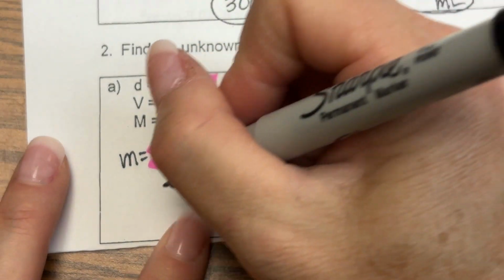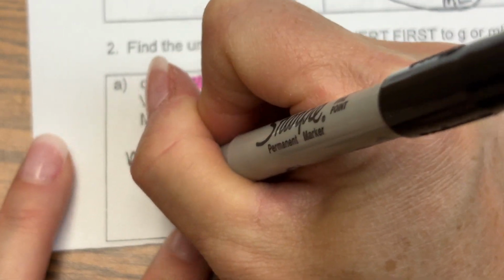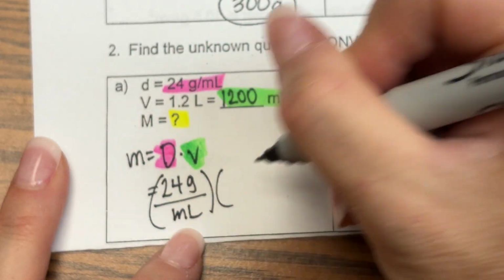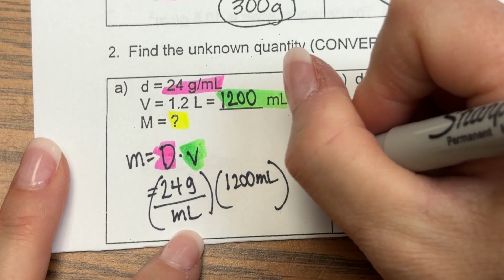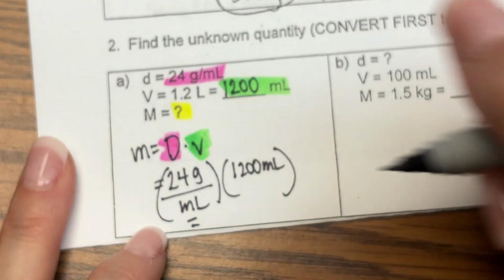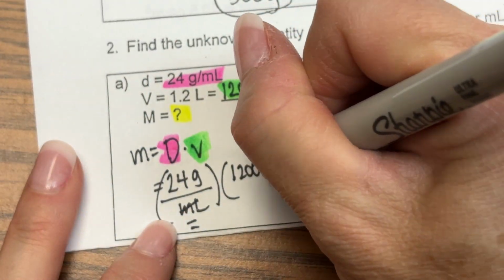So I'm going to go 24 grams per milliliter times 1,200 milliliters. Milliliters cancels.